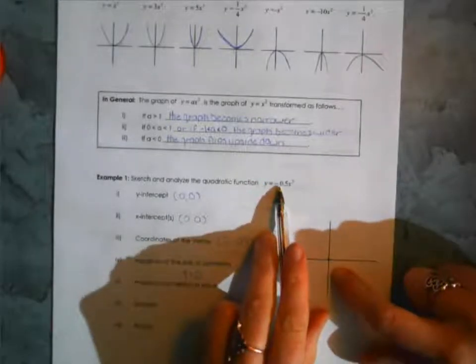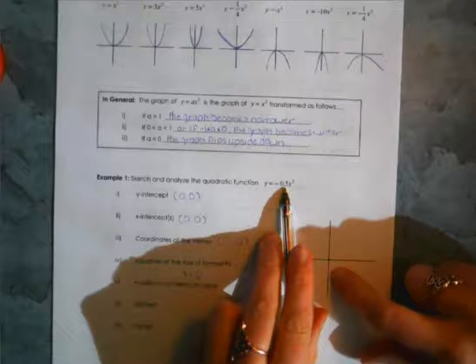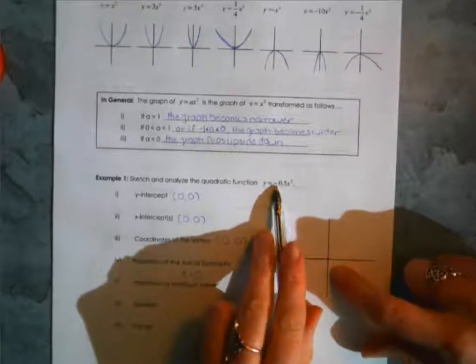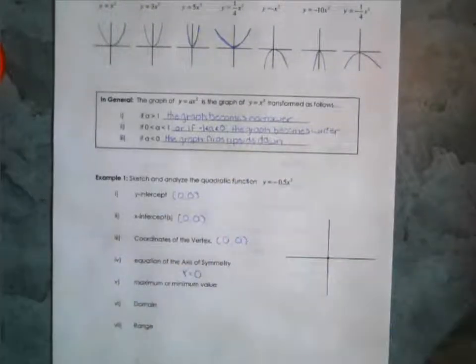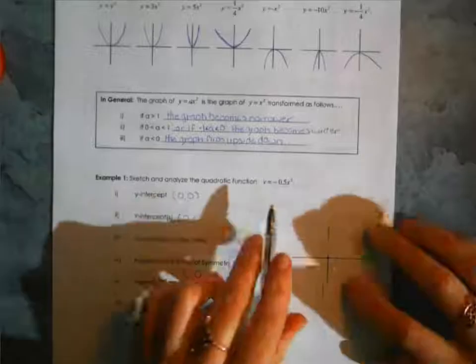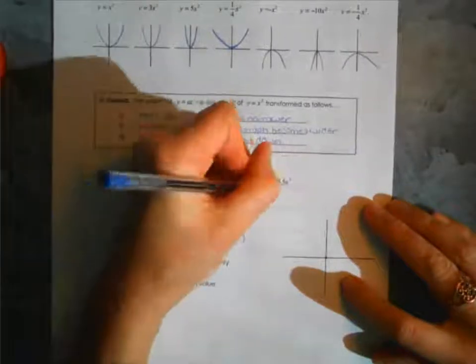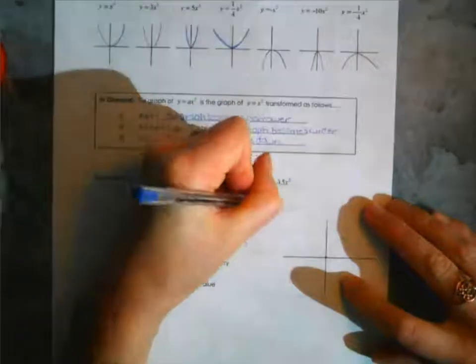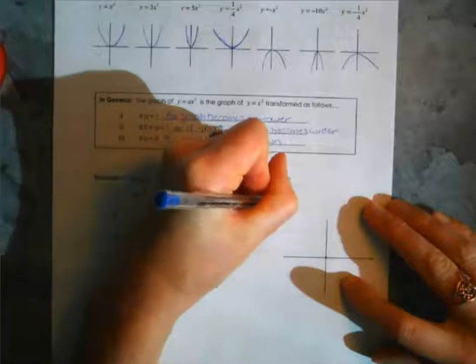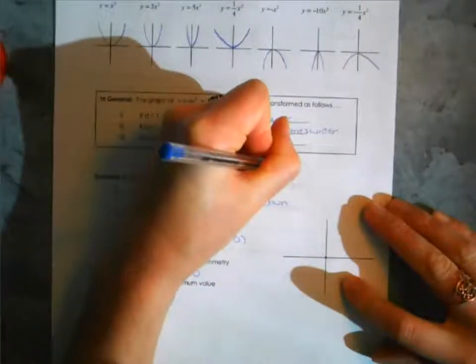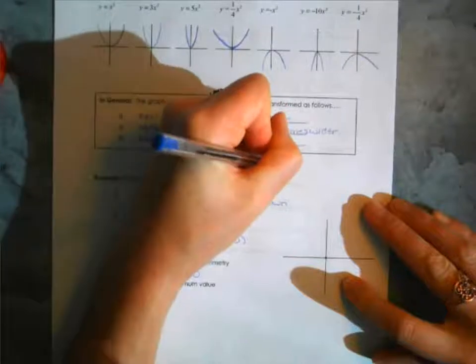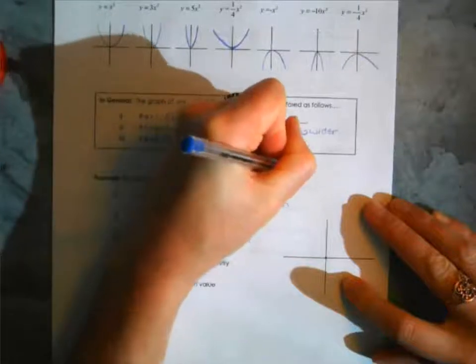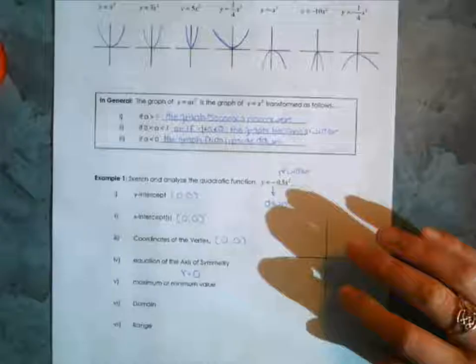Y equals negative 0.5 times x squared. So what does the negative tell us about the shape of the graph? Is it going to open upwards or downwards? Well, negative, we just determined, opens down. Okay, so the negative means that it's going to go down. What about the 0.5? What does that tell us? Well, it tells us that we're going to have a wider graph than just x squared.